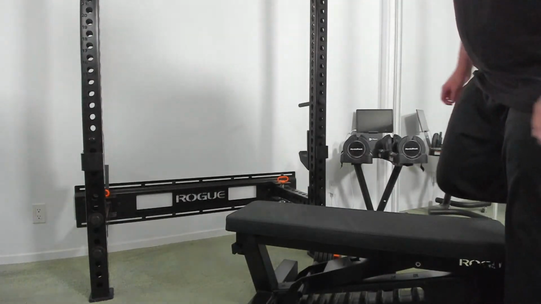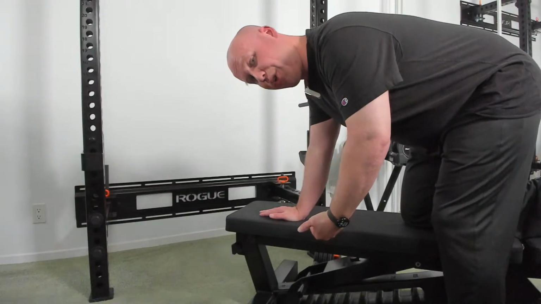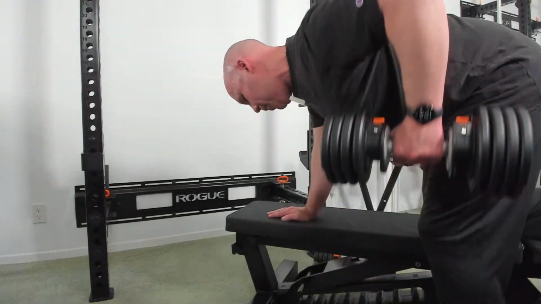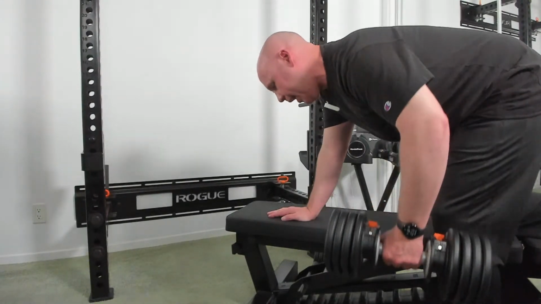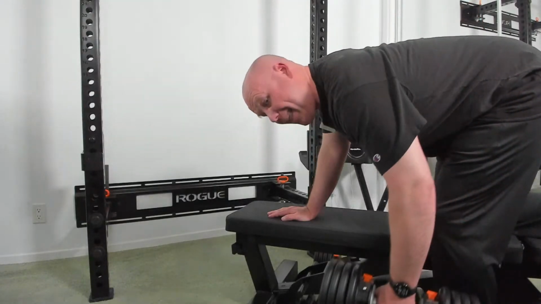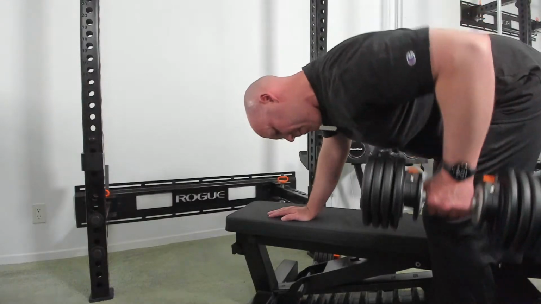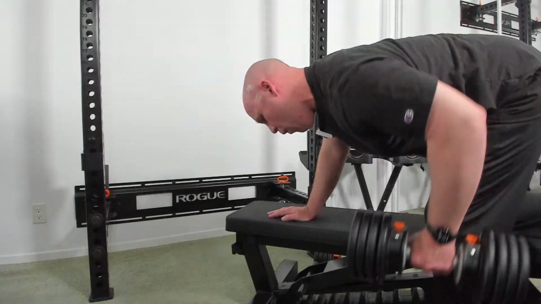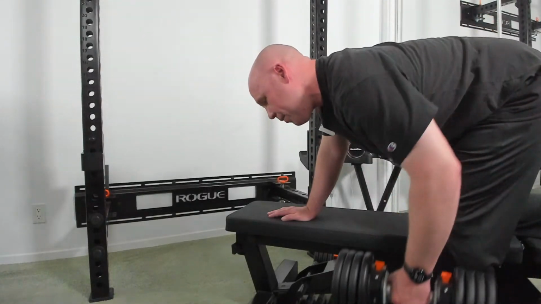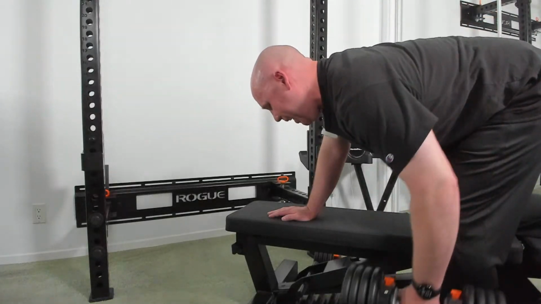So we're going to be using about the same weight for a row. So putting your hand right underneath your shoulder, grabbing the dumbbell, pulling up to your rib cage. Now I like to have my knee out of the way. Make sure you don't hit yourself in the knee with that dumbbell. Again, trying to go for the same number each side. The exact number doesn't matter, but try and go the same on each side so you're even.